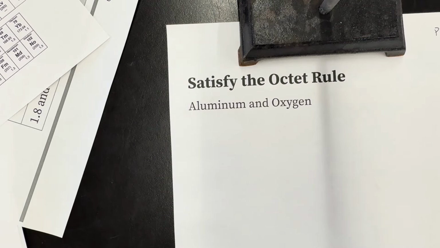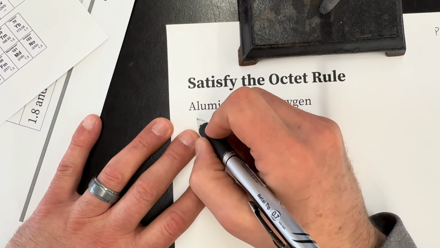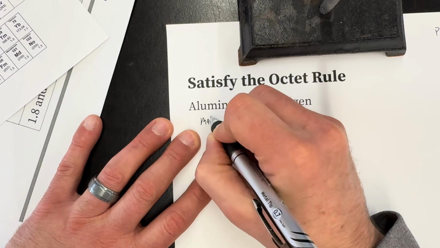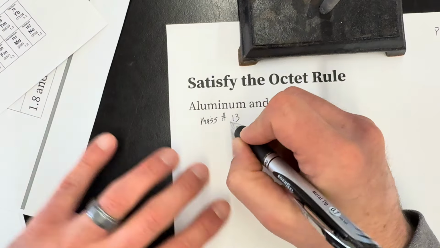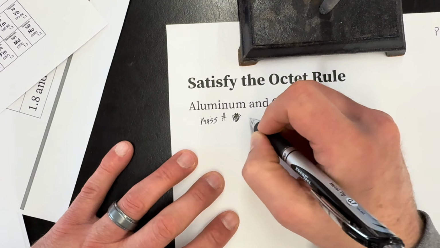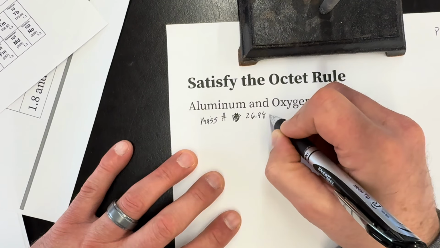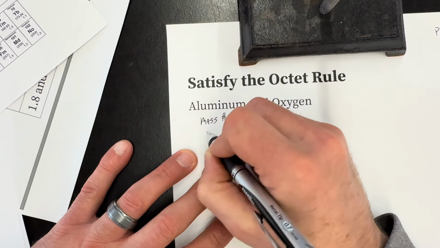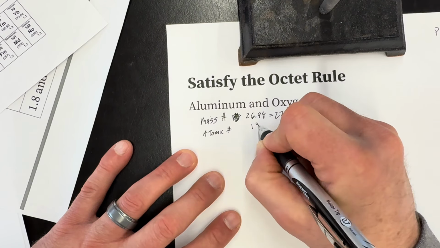Lastly, I want to take a few minutes to talk about how to satisfy the octet rule with aluminum versus oxygen. So we know that aluminum, according to the periodic table, has a mass number of 26.98, which we're going to round to 27, and it has an atomic number of 13.